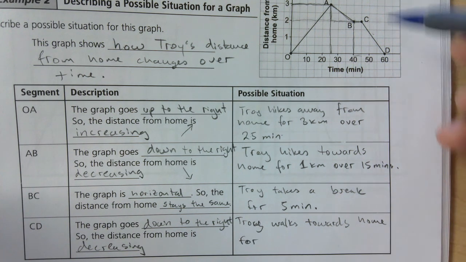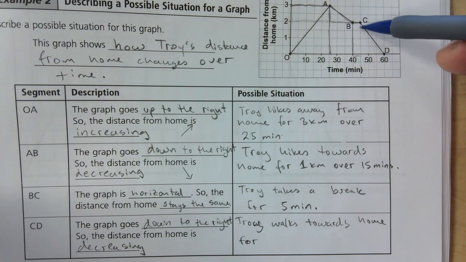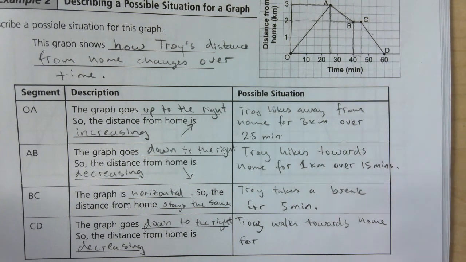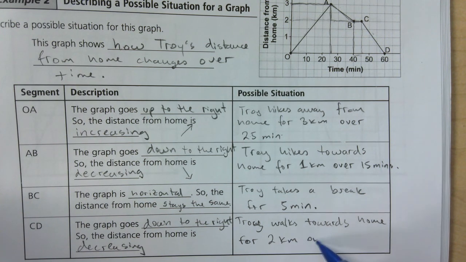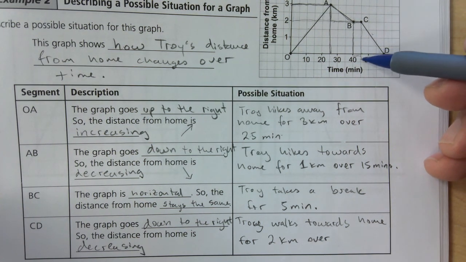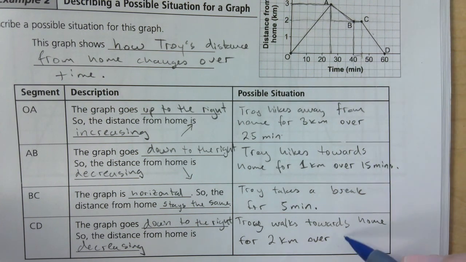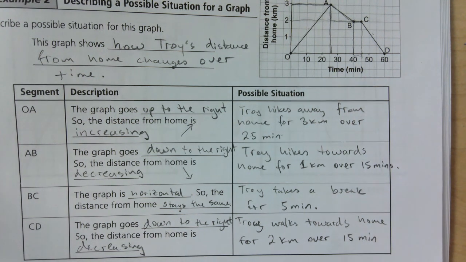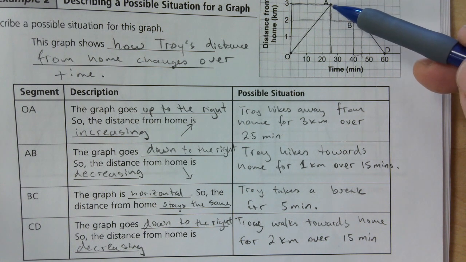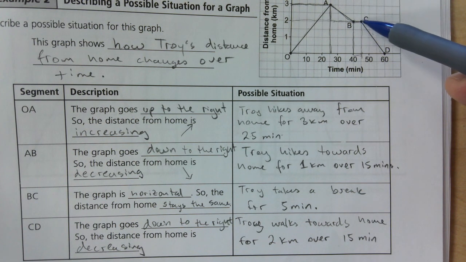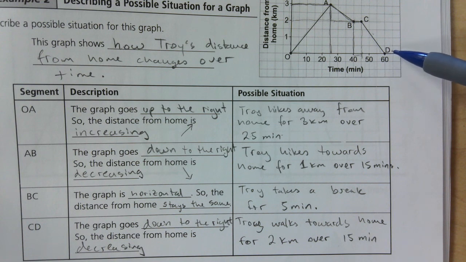for, in this case, you're starting at 2 and you're going back to 0. So for 2 kilometers over, how long did it take? Well, you look at 45 and 60, subtract those, you get 15 minutes. So you're looking at how something changes from one point to the other in terms of your y and in terms of your x. And then you bring it down into the story here.